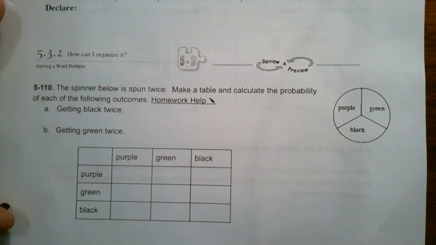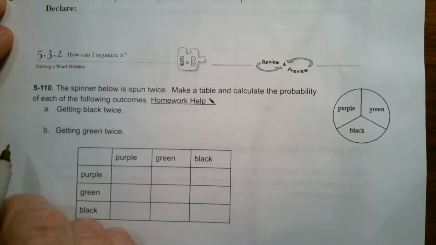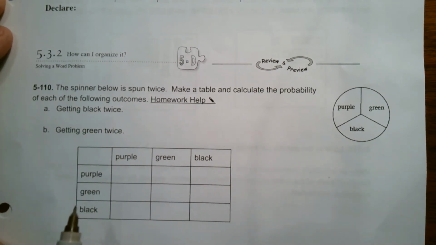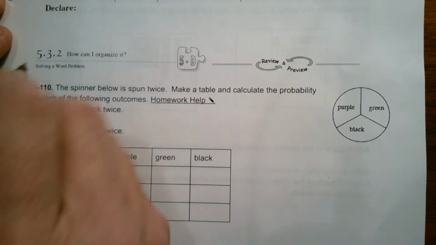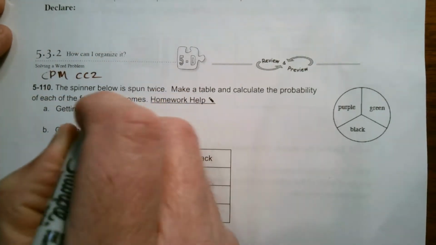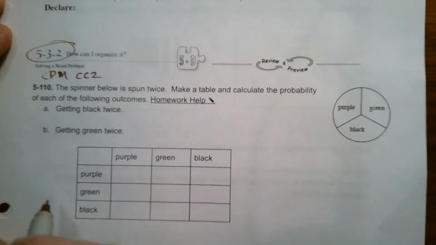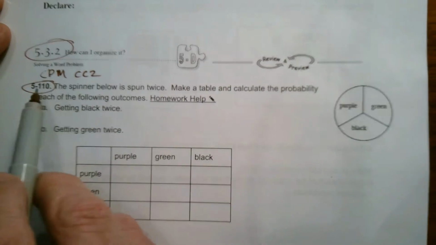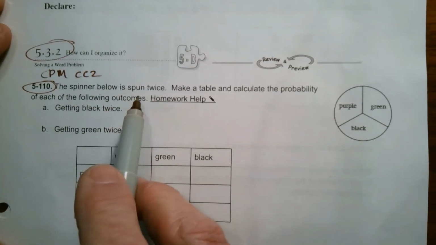We are looking at a question that has probability as our concept. This is compound probability, where you have a couple of events occurring. This is a problem from CPM's Course 2, section 5.3.2, number 5-110.